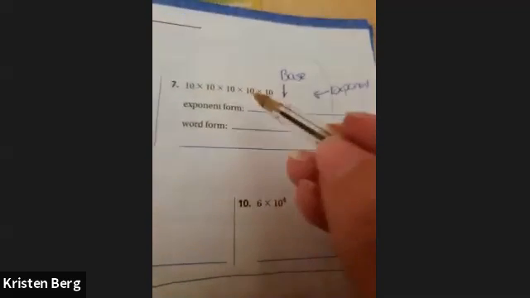Next, the exponent form here would be 10 again as the base, and then, if you need that, this is the base, by the way, and the exponent would be how many times it has been written. 1, 2, 3, 4, 5, so it would be 10 to the 5th power, and that is exactly how you are going to write it. 10 to the 5th power.